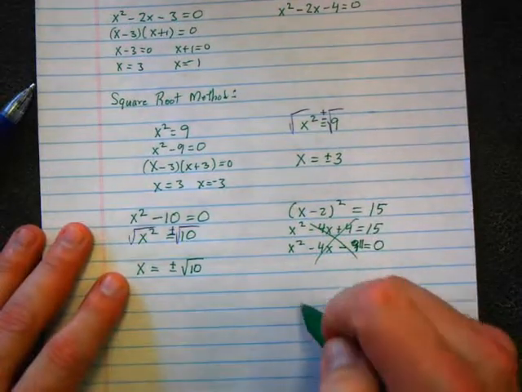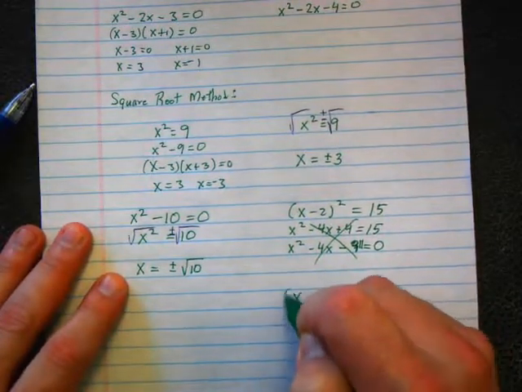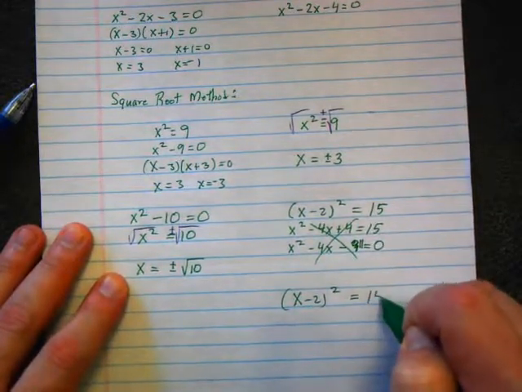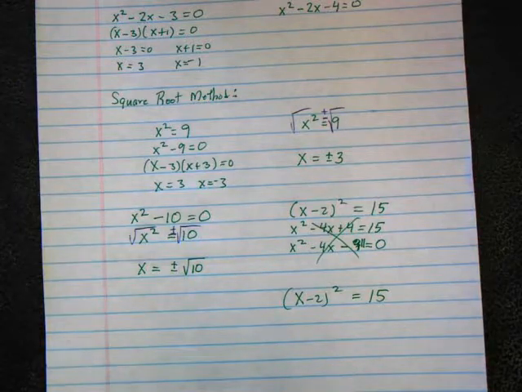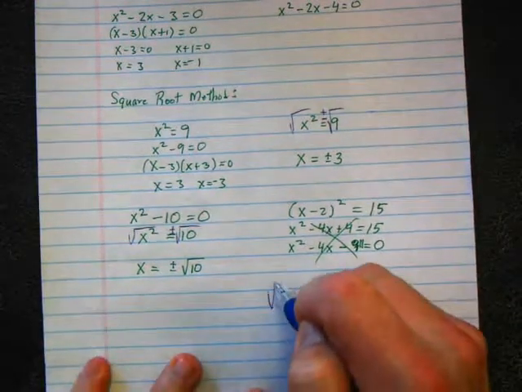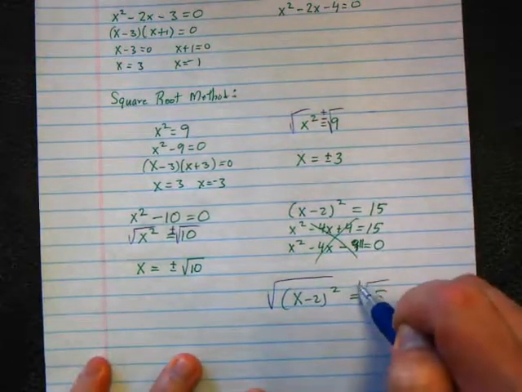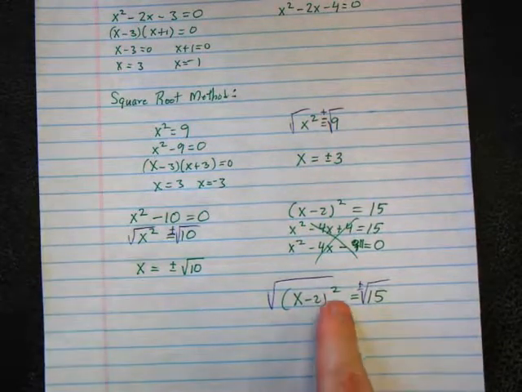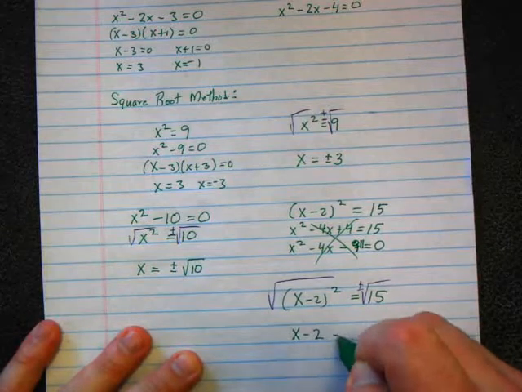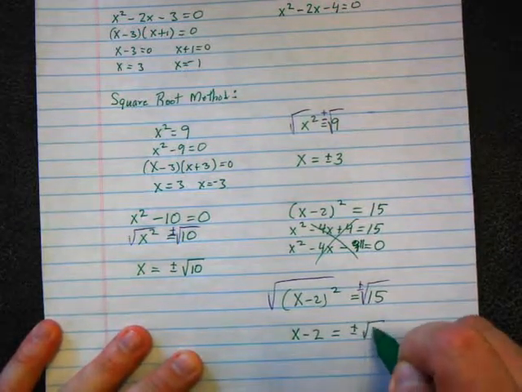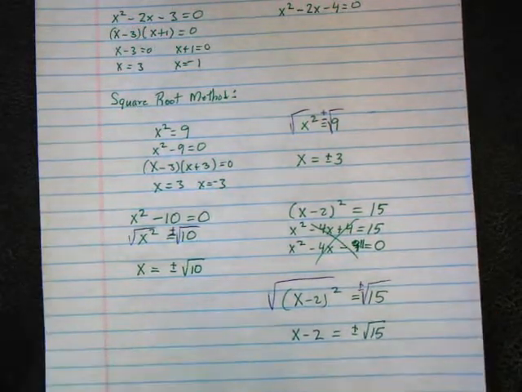All right, what you really want to do, if you have something squared like that, you want to get rid of the square. How do you get rid of the square? Do a square root. So as long as the thing's inside a parenthesis like that, I can square root the whole thing, and it wipes it out. The square and the square root are inverses, so I'm left with x minus 2 equals plus or minus the square root of 15.